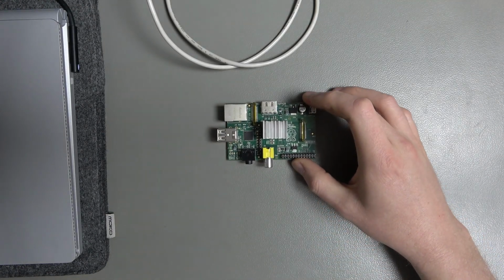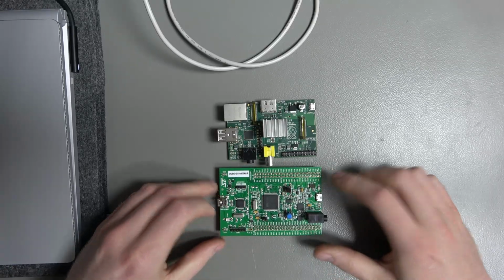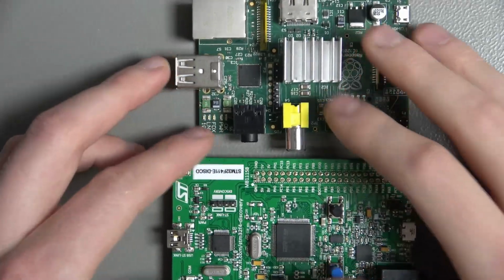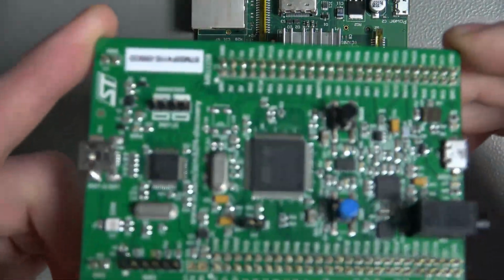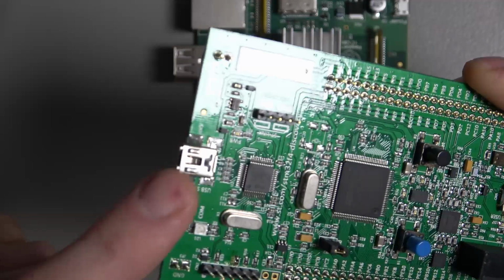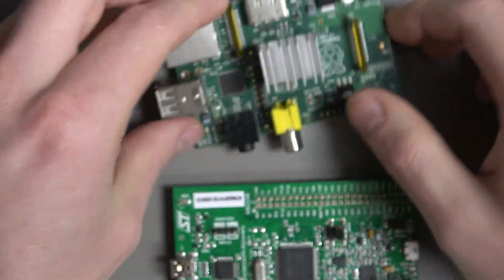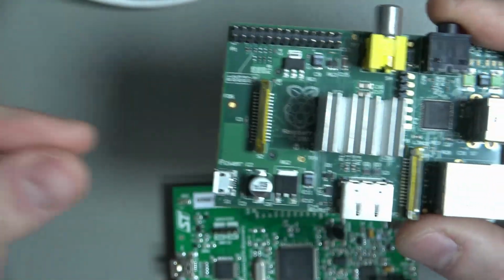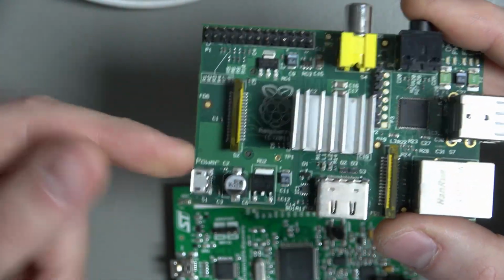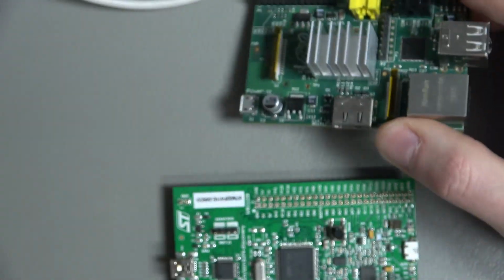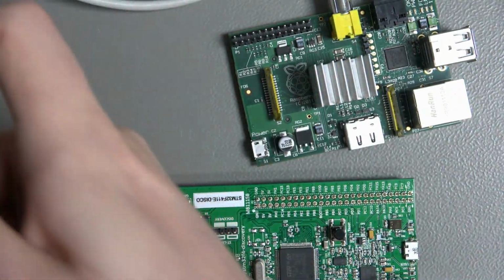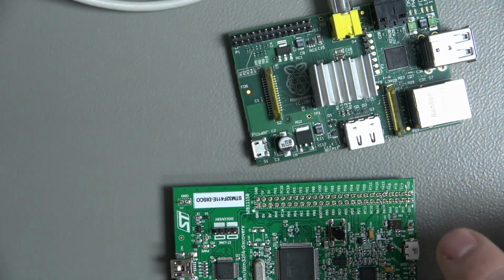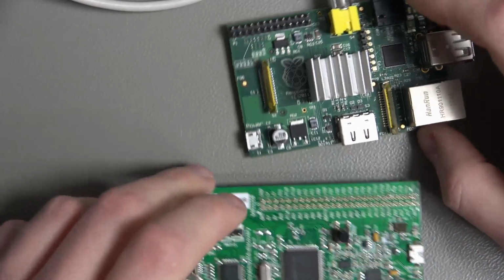I work with a Raspberry Pi or with an STM32 microcontroller. Both are USB powered. Here, the Discovery Kit, or here, the Raspberry Pi. I could either use a standard 5-volt plug-in power supply, or instead, and maybe even more handy and convenient, I could also directly use the laptop's power supply to power the Raspberry Pi, since the laptop's power supply might also provide a USB output.